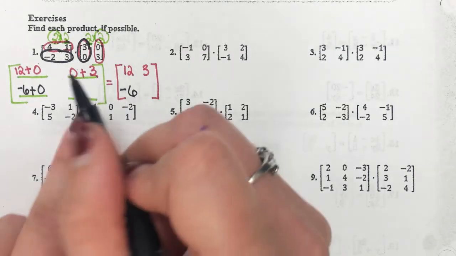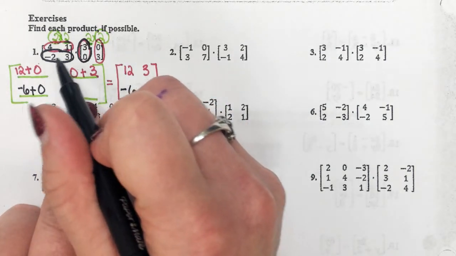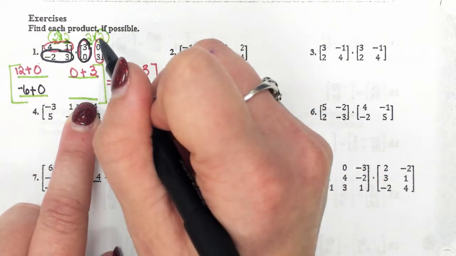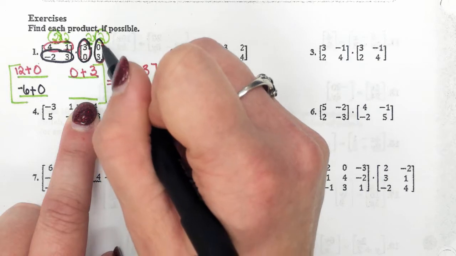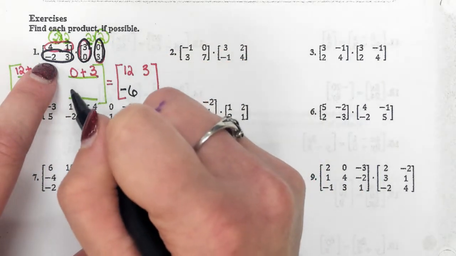Alright, look at this guy. This guy is in the second row. So we're still going to use negative 2 and 3. And he's in the second column. So we're going to use 0 and 3. Alright, so what's negative 2 times 0? 0.